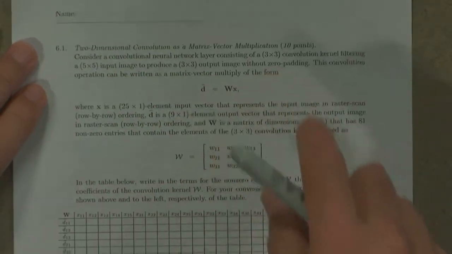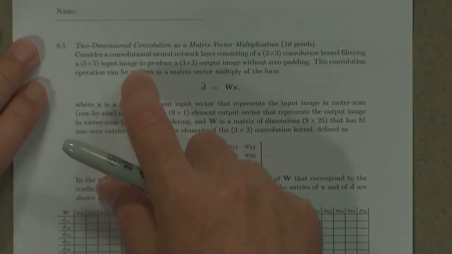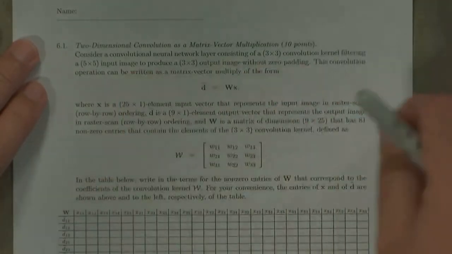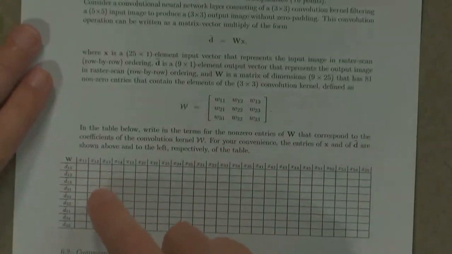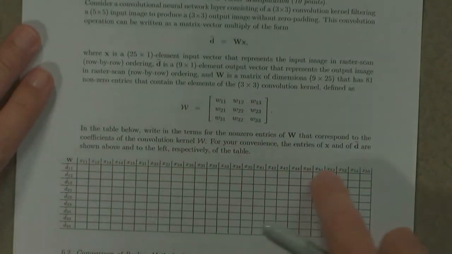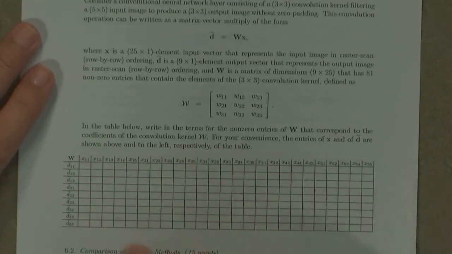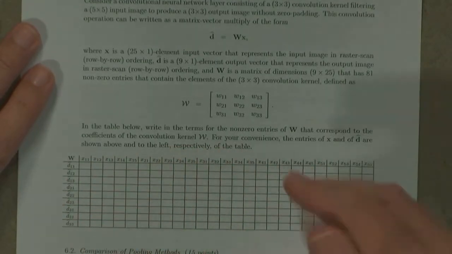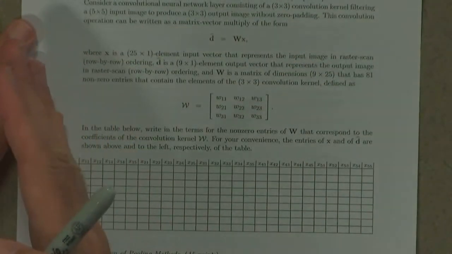So in fact, a 5x5 input image has 25 pixels, right? Yeah, but I mean in the first page. Yeah. So let me explain. These are pixels. And this is your matrix W that would correspond to a multiply of a vector to produce a vector. Does that make sense?